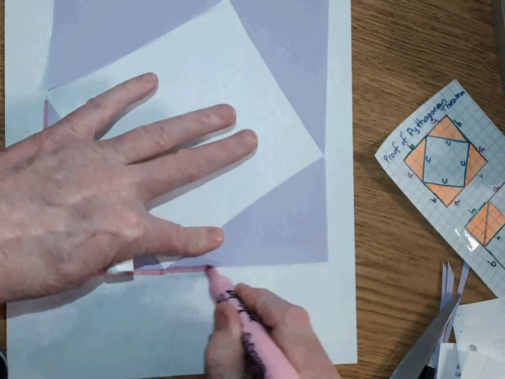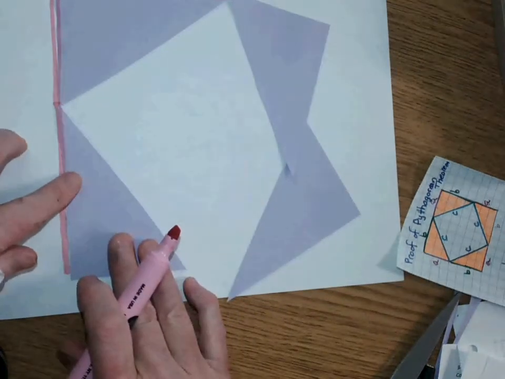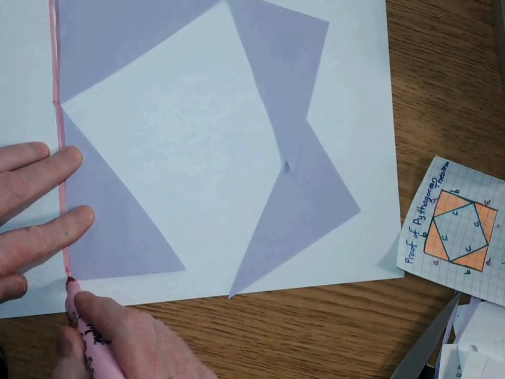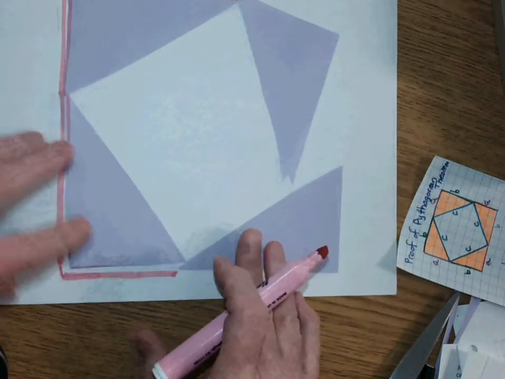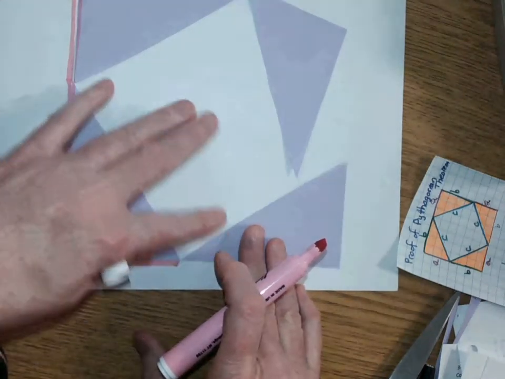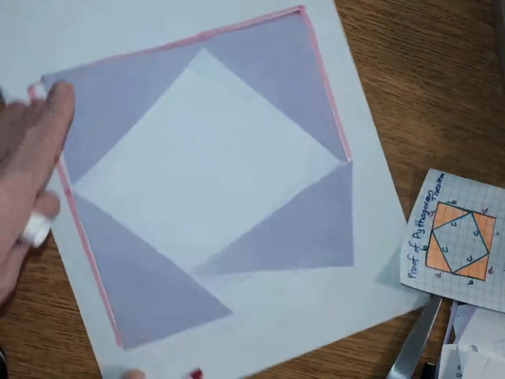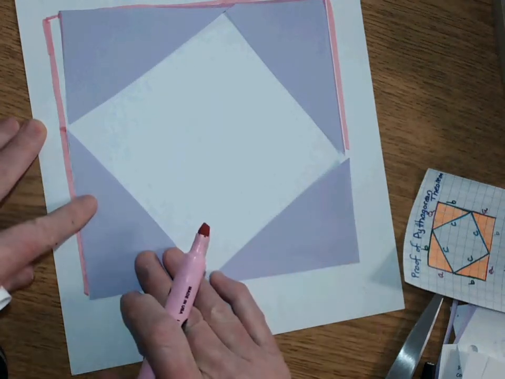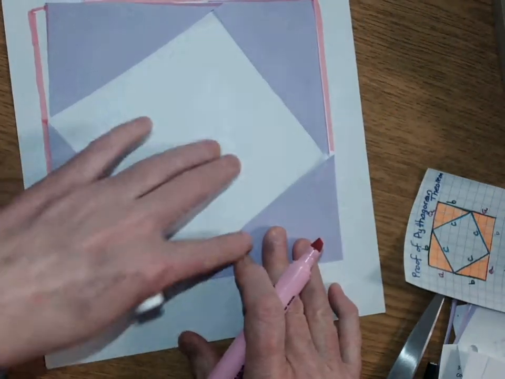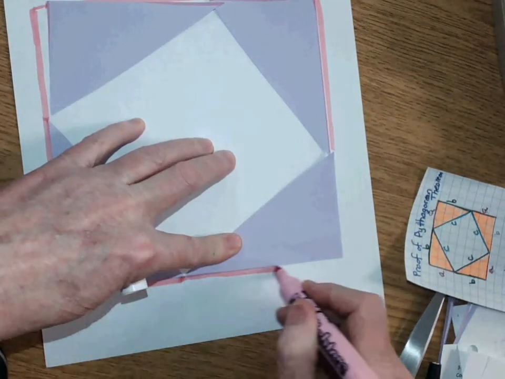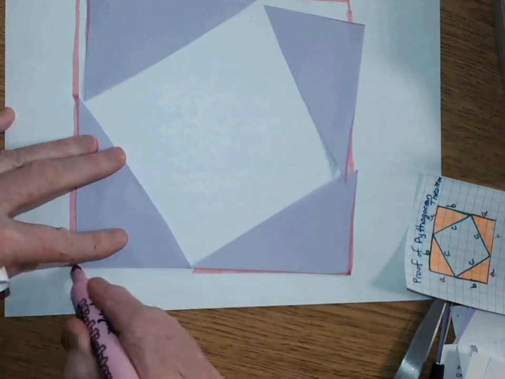Trace this side with the highlighter. Trace this side with the highlighter. And finally my last side.